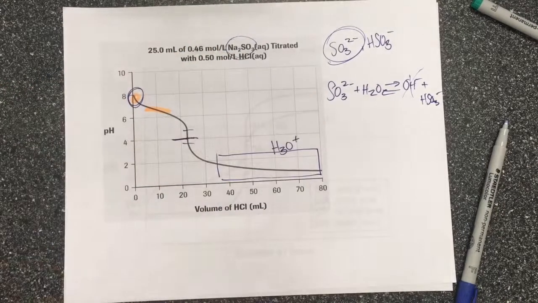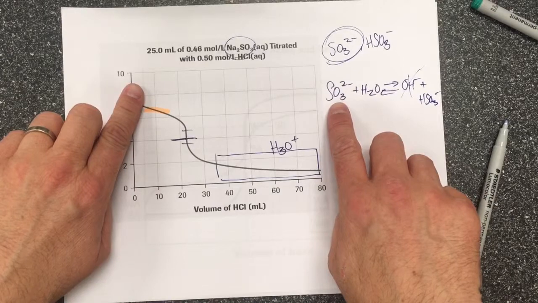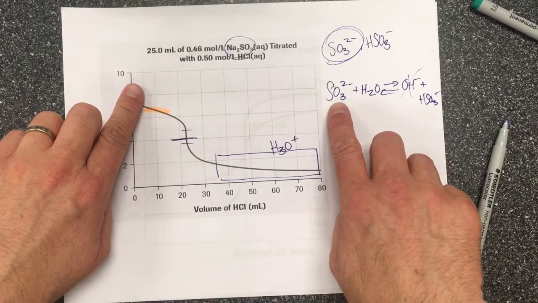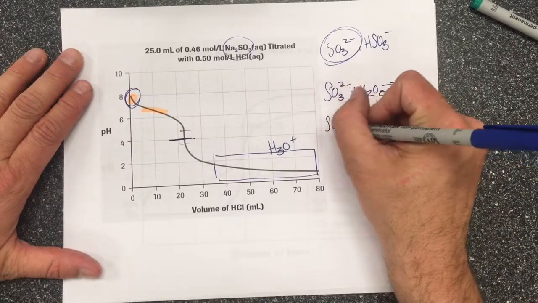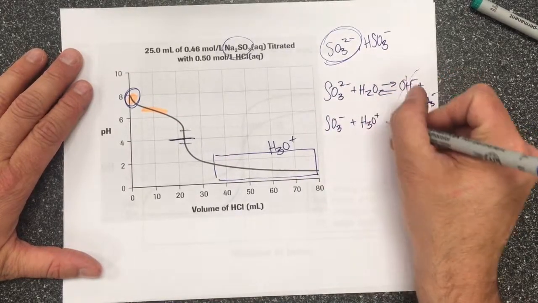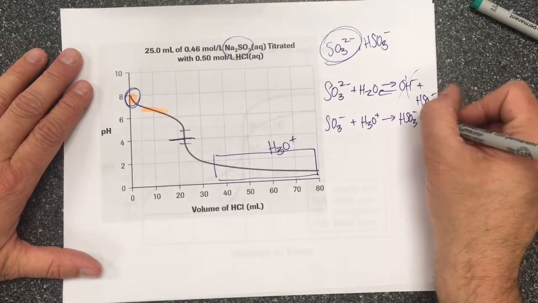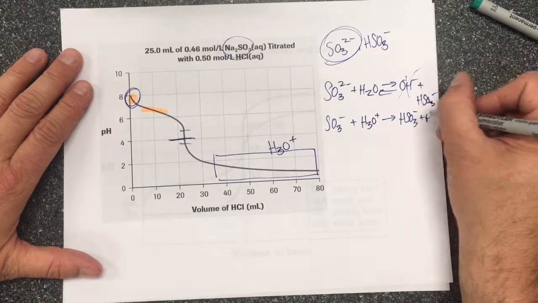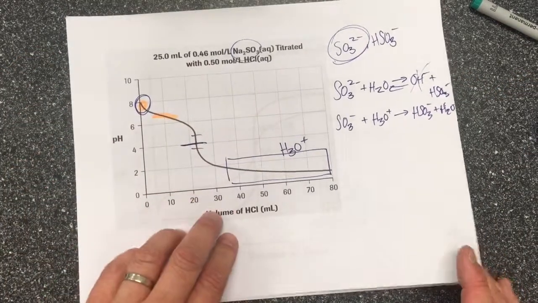So we get this little limp tail. But once those are used up, all we have left are the sulfites to react with the hydrochloric acid. So the sulfite and the hydroniums from the hydrochloric acid make hydrogen sulfite and water. And that's what the buffer mixture should be here.